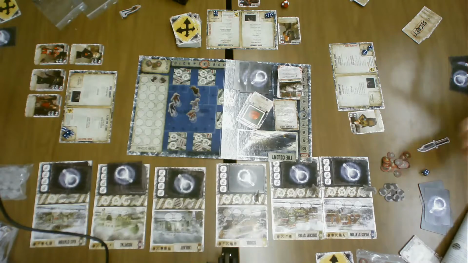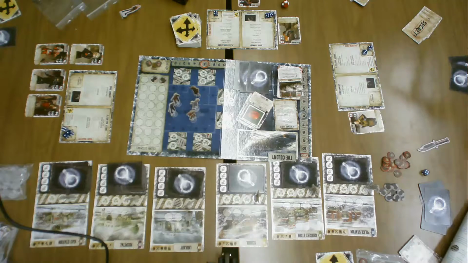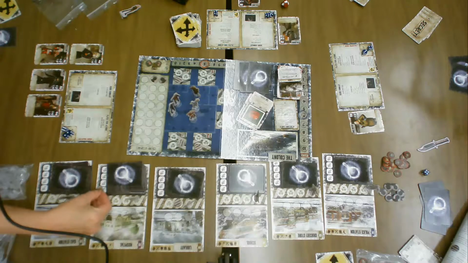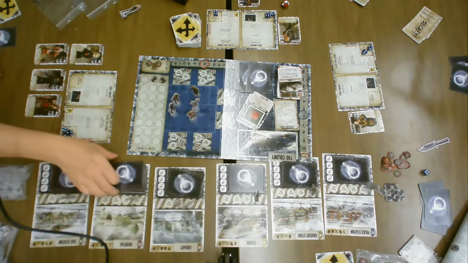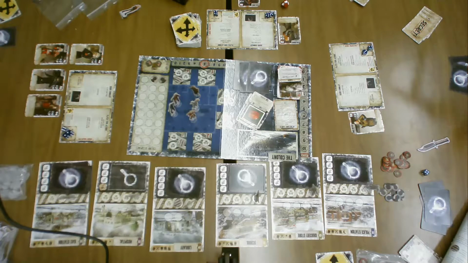I'll just shuffle these up again, just in case. But I think I'd like to try again, because the odds of that happening, 4 in a row, is a bit unlikely, especially when the odds are in your favor to get medicine at the hospital.